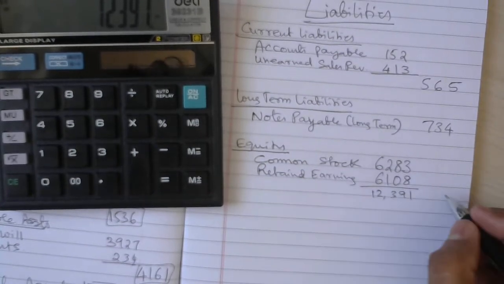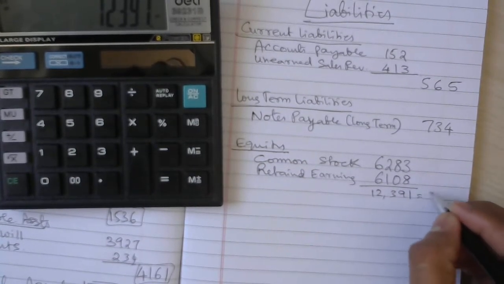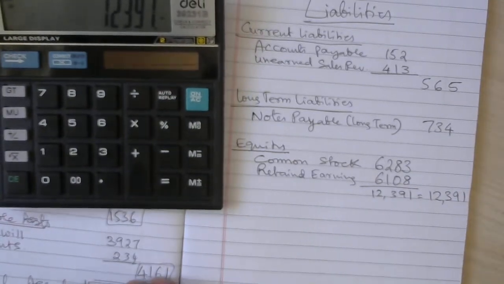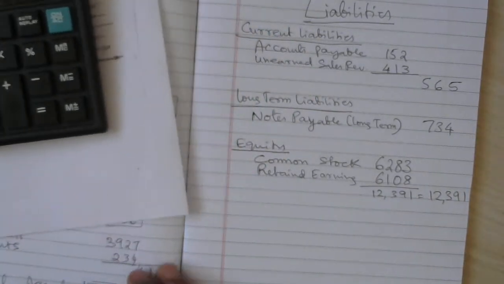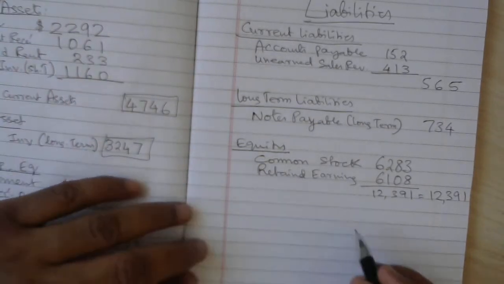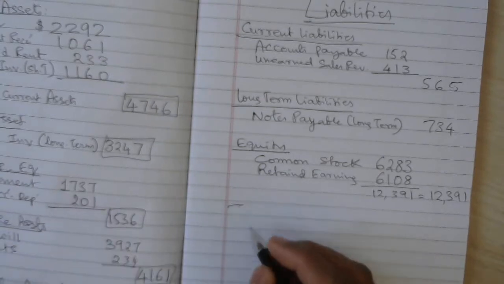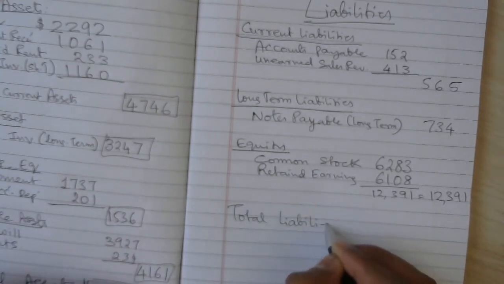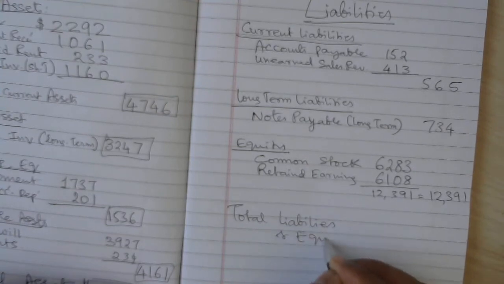Of course, I should be writing this to the extreme right so that I can add these columns. So these are the types. Now I have to find the total liabilities and equity.